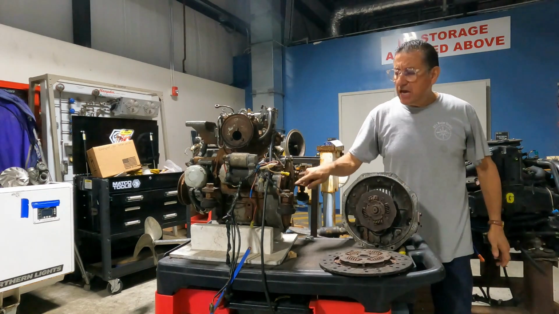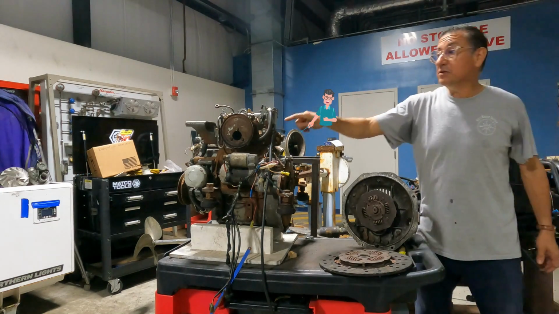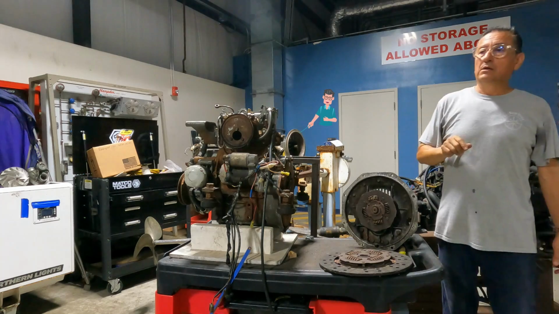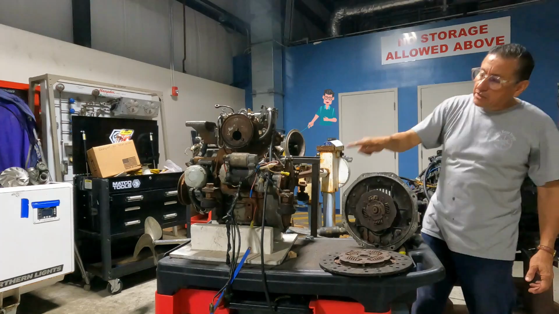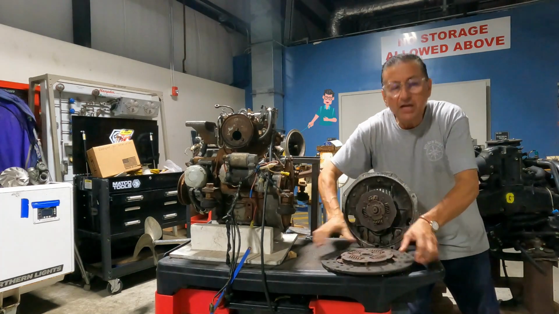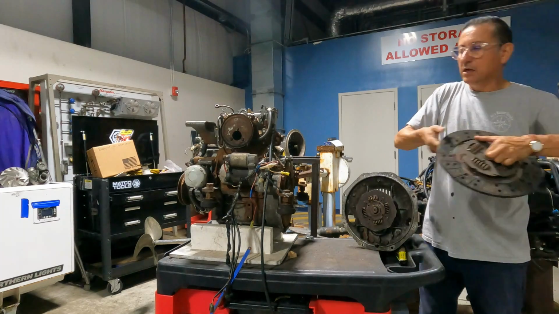Can I use this engine for that unit? Yes, originally this engine is from that unit. Look at this. The input shaft of that transmission enters here. You see the splines enter over there.